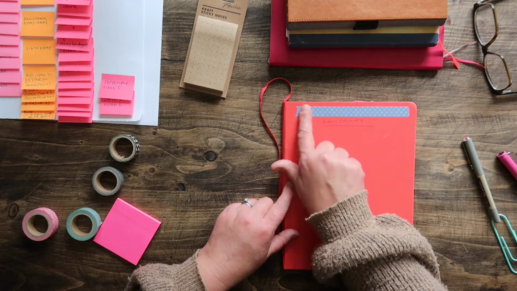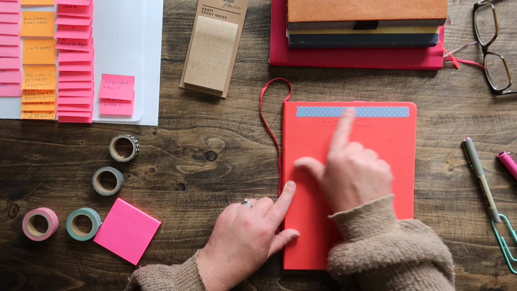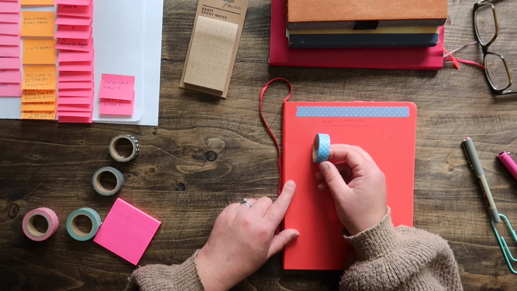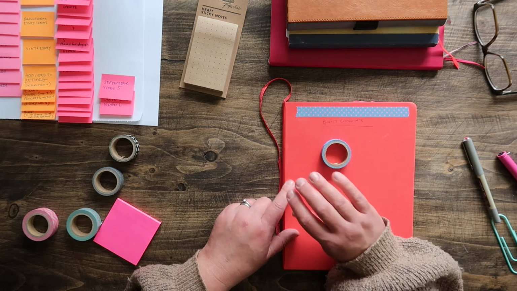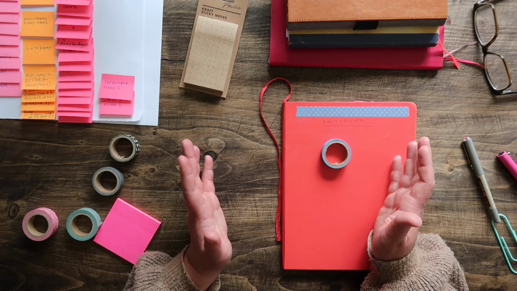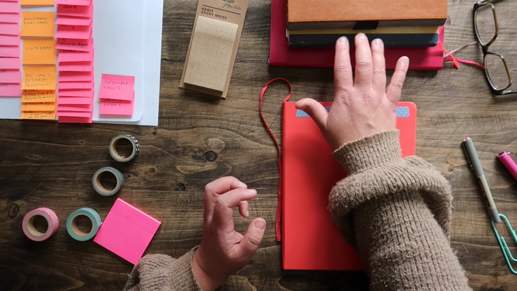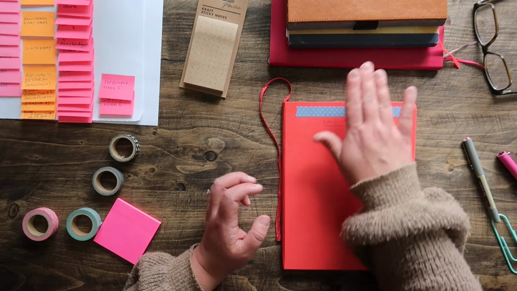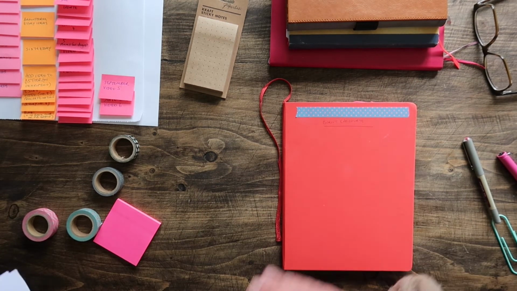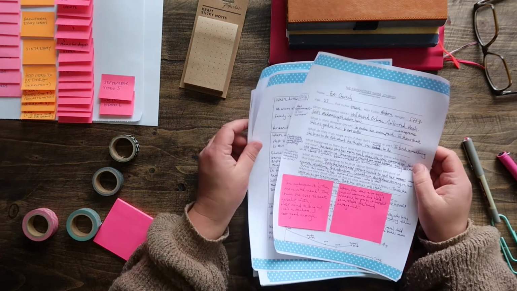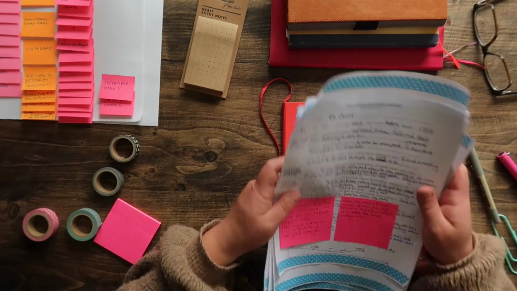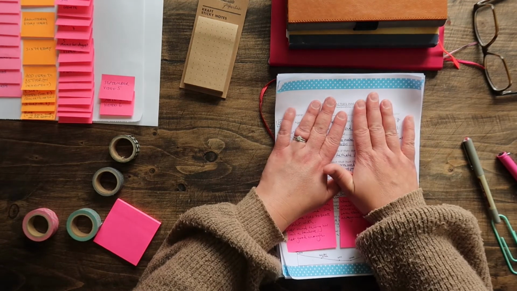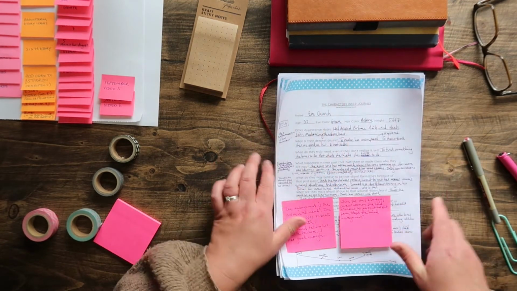And this blue and white spotty washi tape is also the tape that I use to mark out when I have written anything to do with my novel, which you'll see in this journal notebook. I also use the washi tape on pieces of paper that I've done about Burnt Chocolate, just so that I know that that is all to do with Burnt Chocolate.